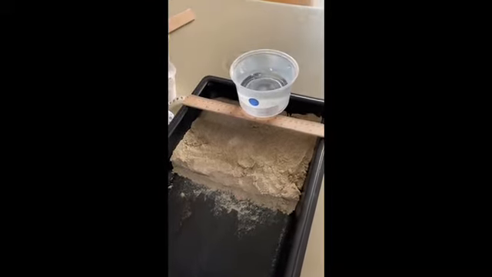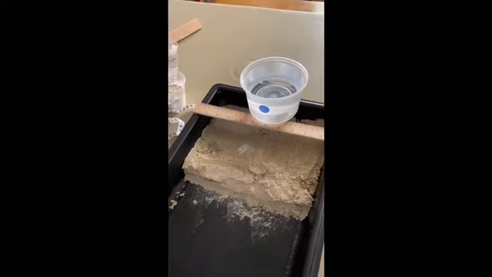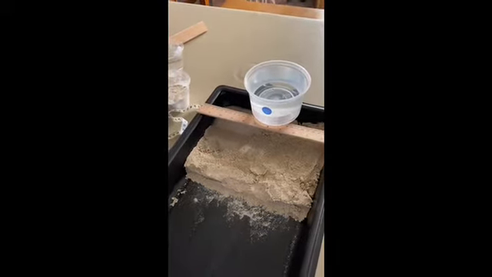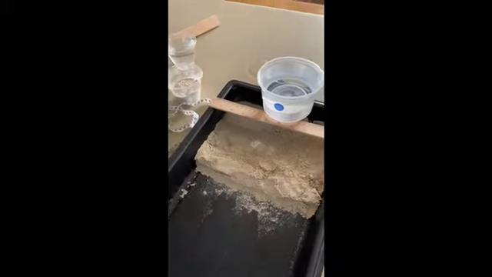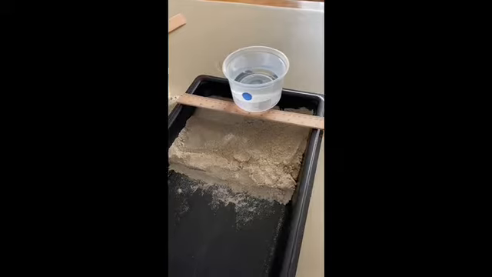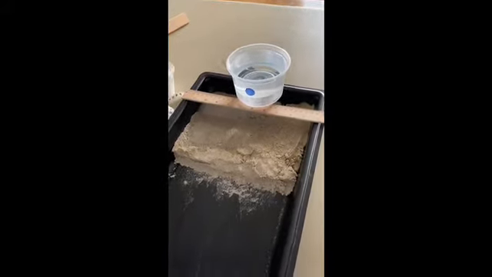Oh, wow. Making some move, making some move. Maybe I didn't have it as even as I should have. So I'll pull into that side.